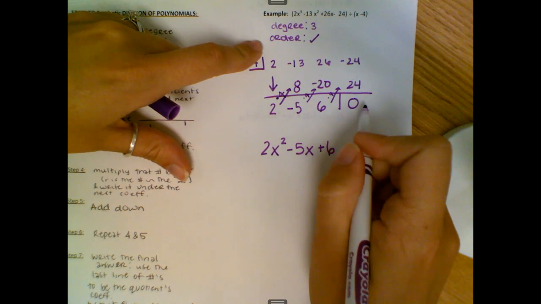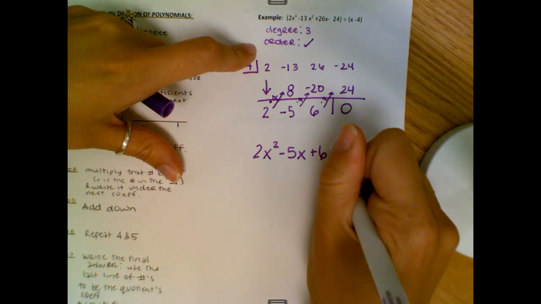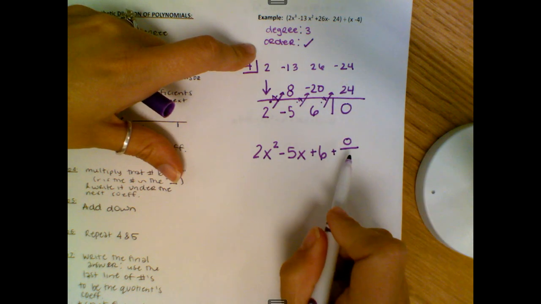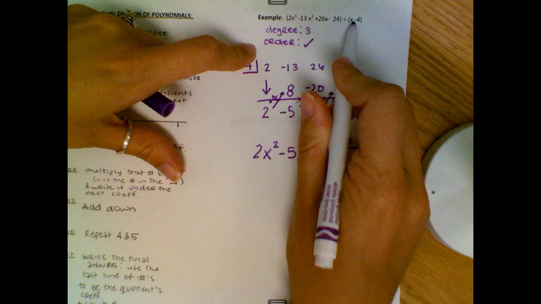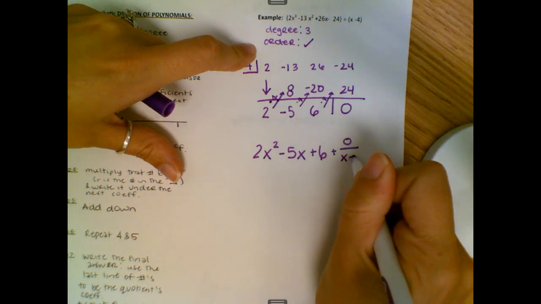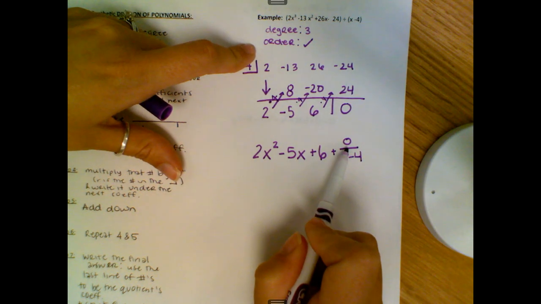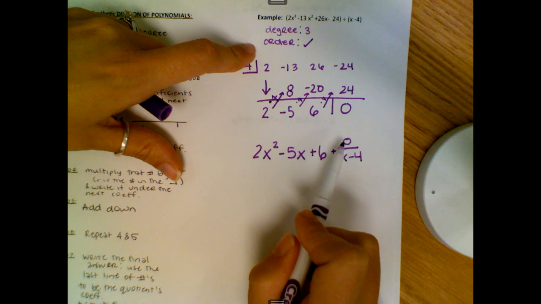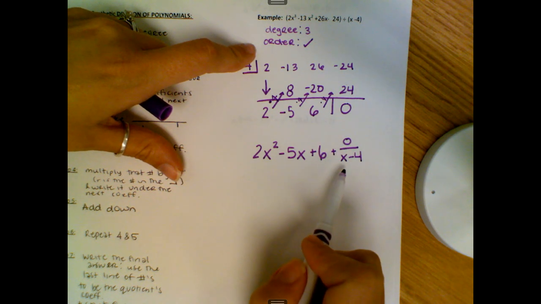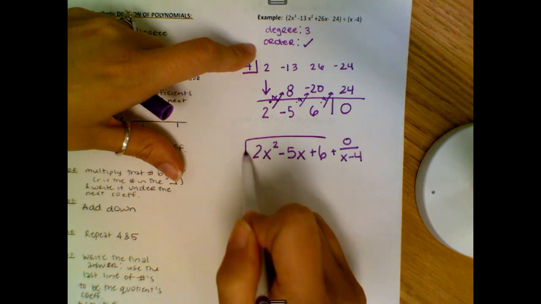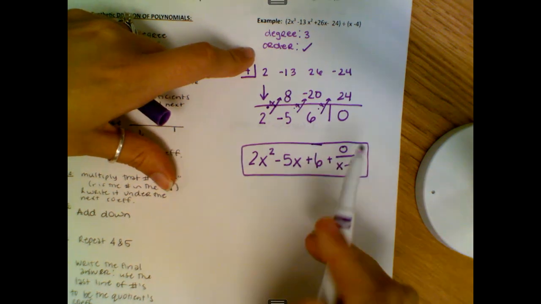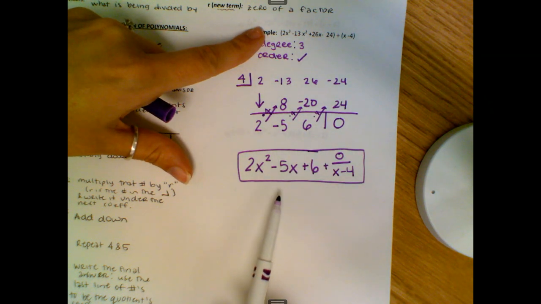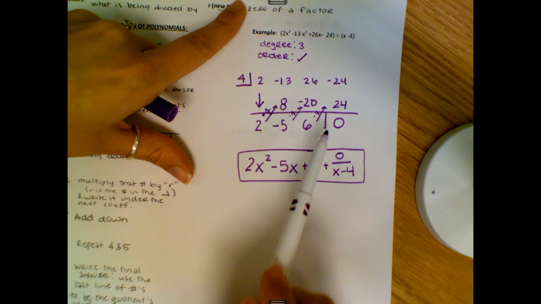And then this is the remainder, hence why we called it the remainder box. So you do plus 0 over top of the divisor, x minus 4. So 0 was our remainder. Normally we don't write 0. You don't have to write 0, but if this was a number, I want you to know that you write it on top of the divisor. And this is our answer. So when we take this polynomial, divide it by this, we get this. And we did it by synthetic division.